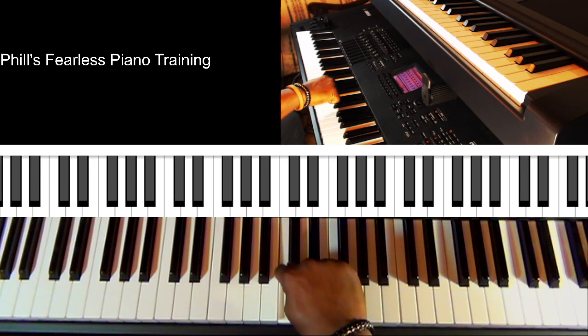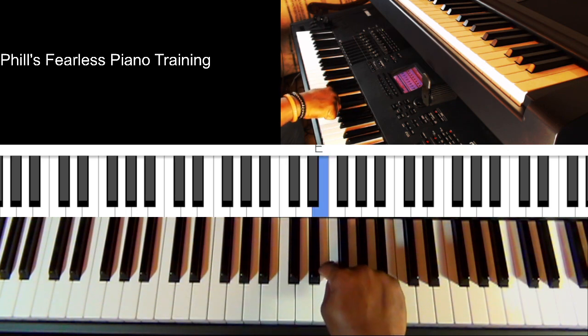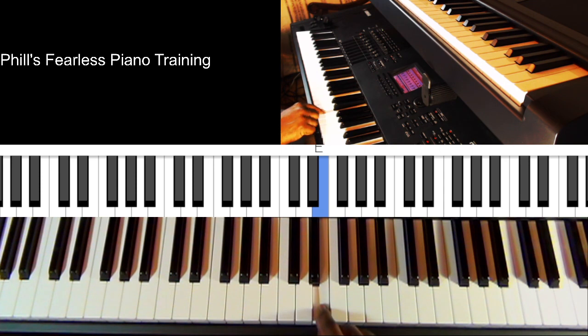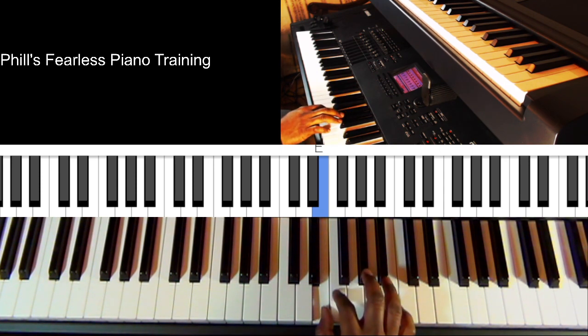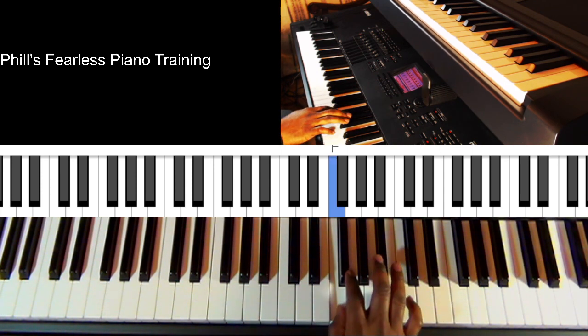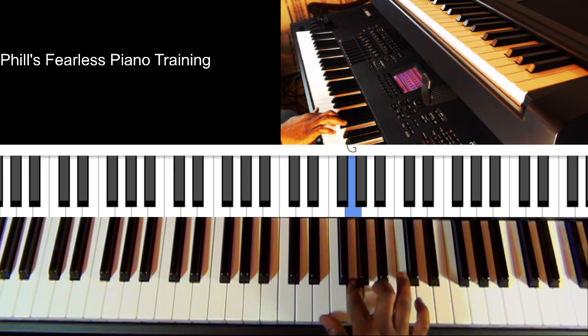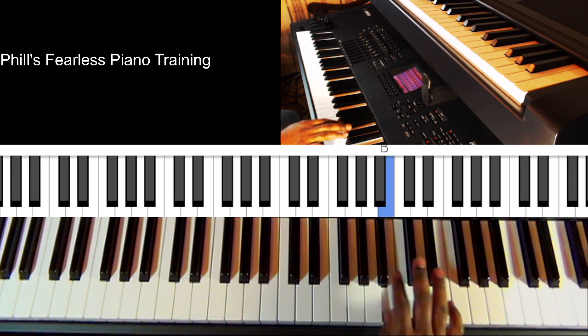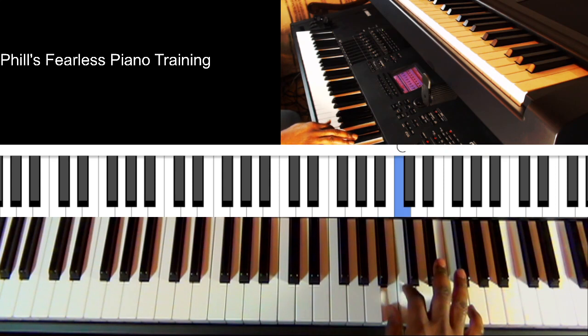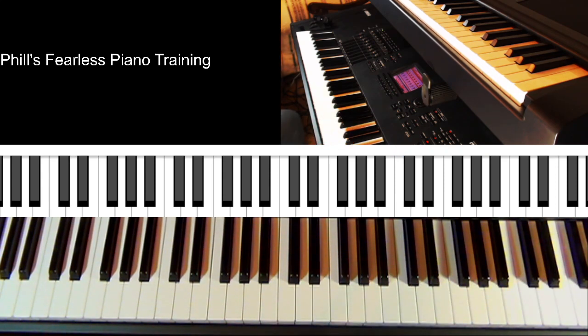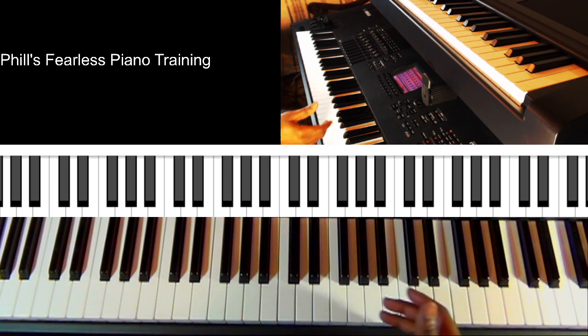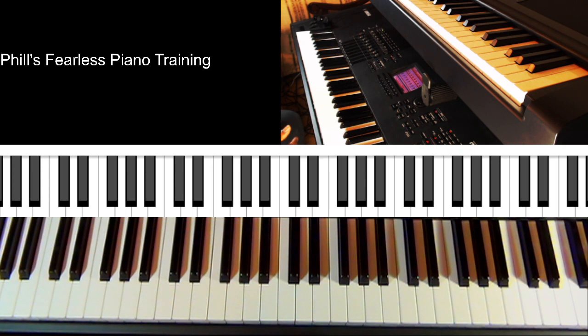That's from C, one whole step, another whole step. And then a half step because there's no note in between E and F. And then another whole step, another whole step, another whole step, and then a half step. So what I'm saying is, once you get the formula down, it makes sense. And I want you to think of the formula as this.